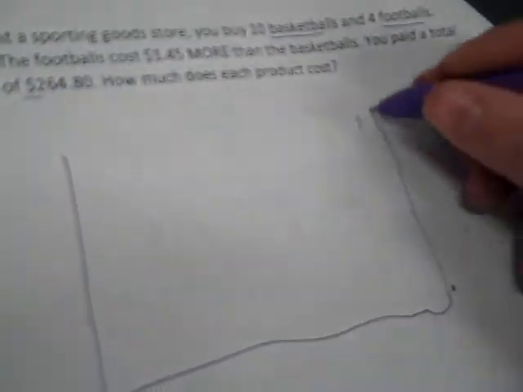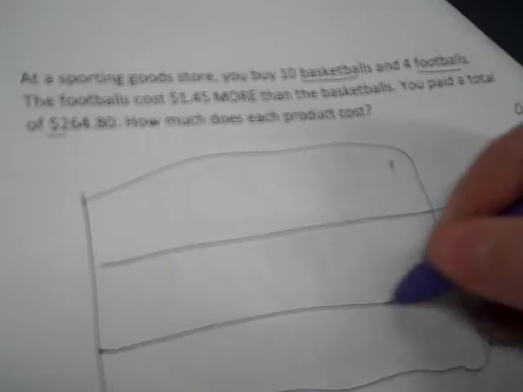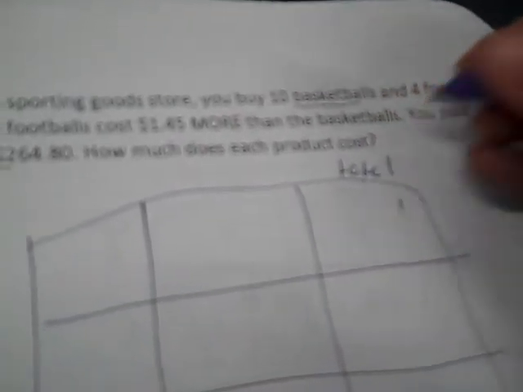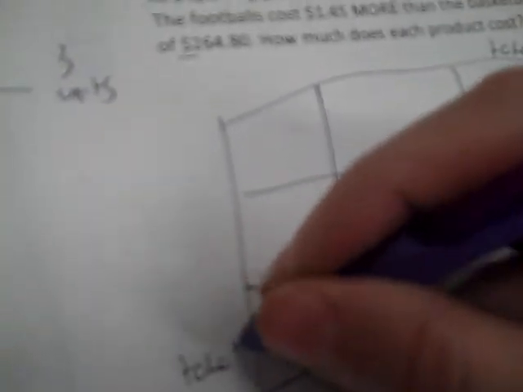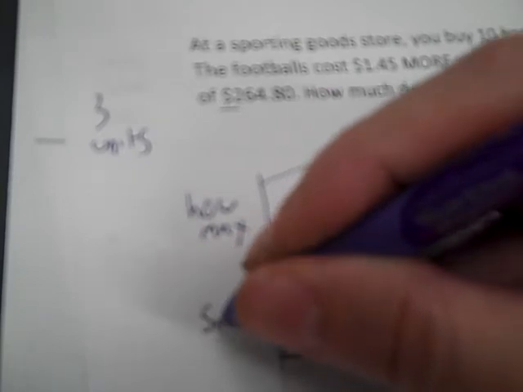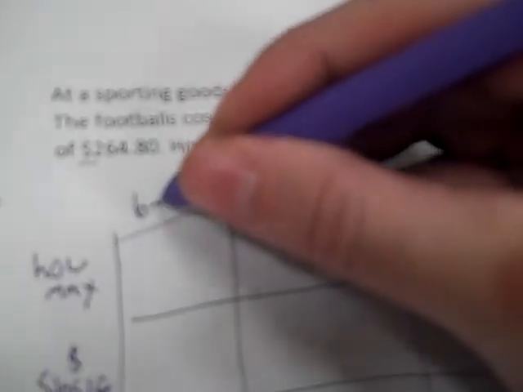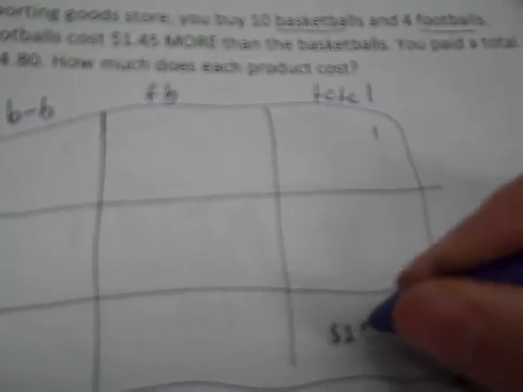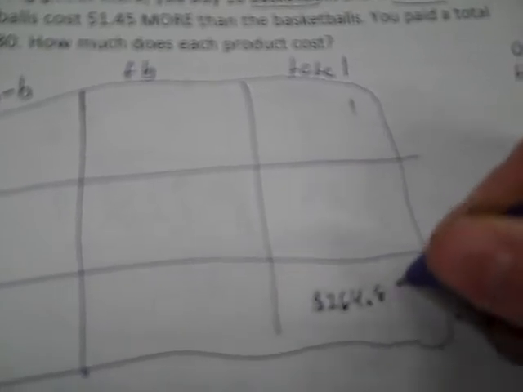So, onto the 3-unit table. So, total, how many, and single. Okay, so money single, money total. Okay, so I've got the basketballs and the footballs. Okay, I said there was 1 total cost, and that was $264.80.